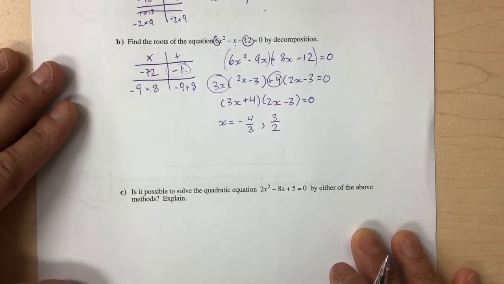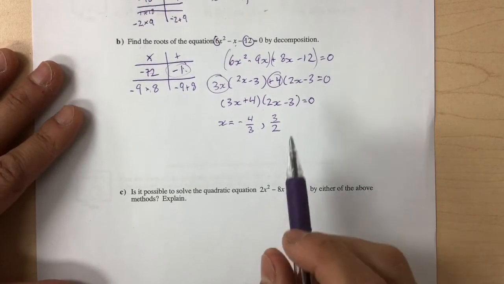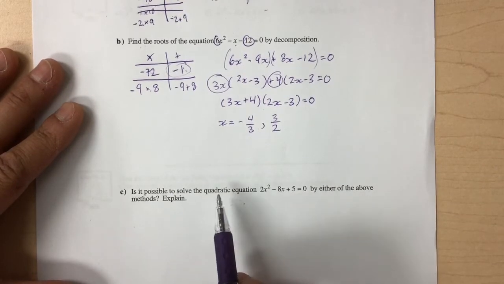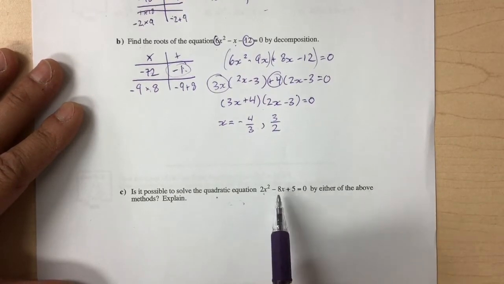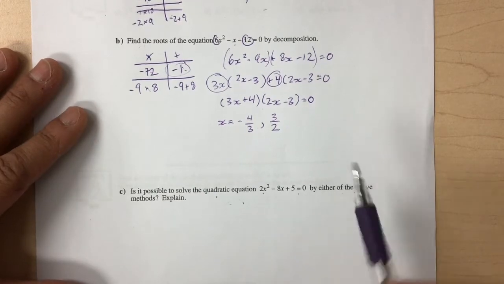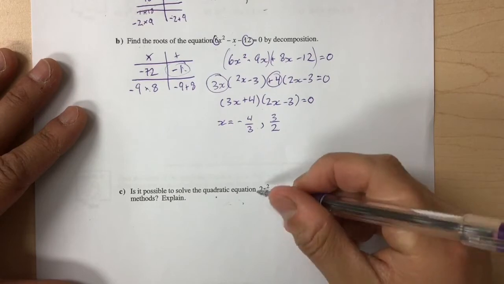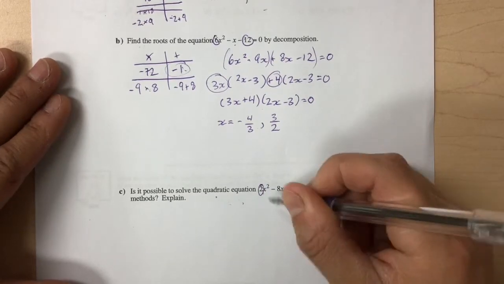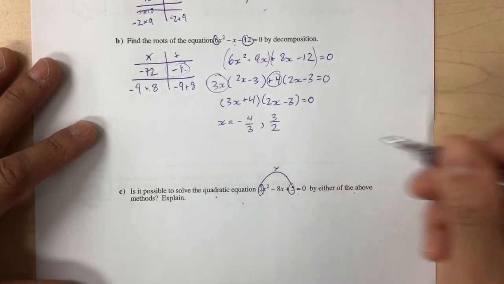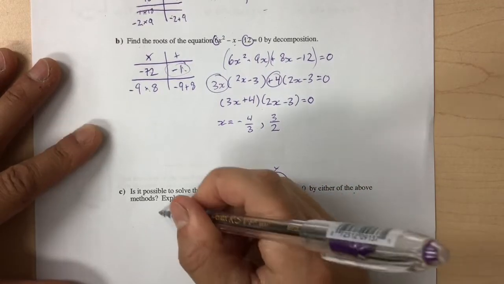Last question here, after those two reviews on finding roots and factoring: is it possible to solve this quadratic equation, 2x squared minus 8x plus 5, by either of the above methods? So first of all, can we factor it by inspection? Well, it's harder to factor by inspection when we have this coefficient greater than 1. So let's try our second riddle, decomposition.